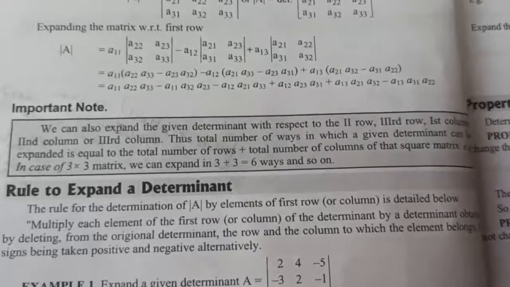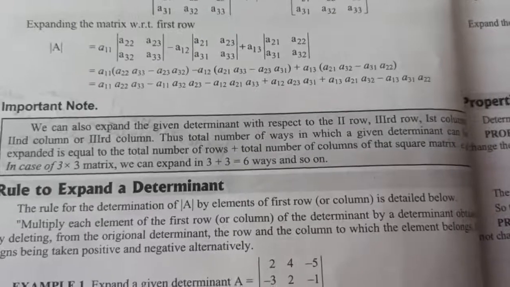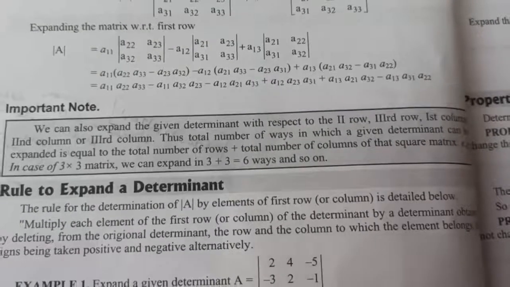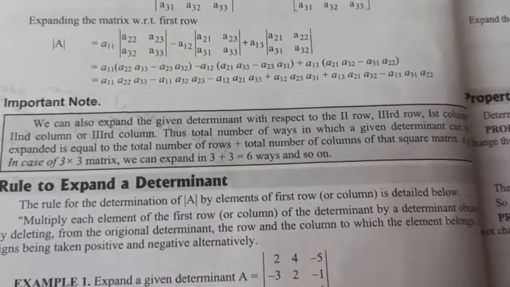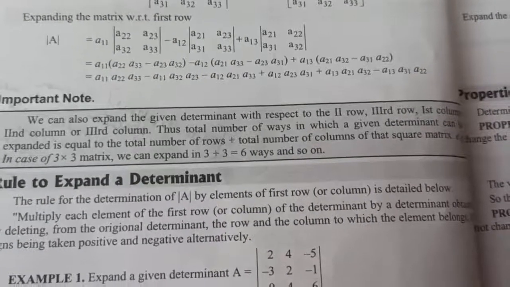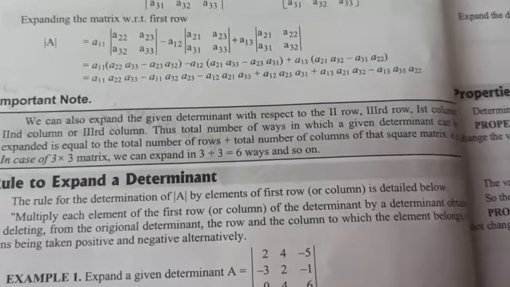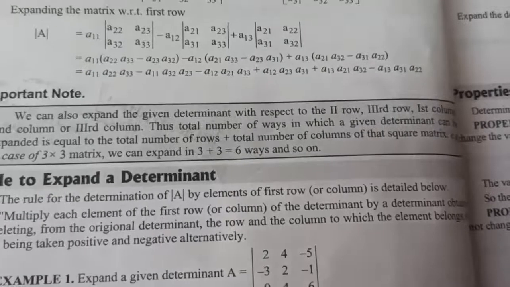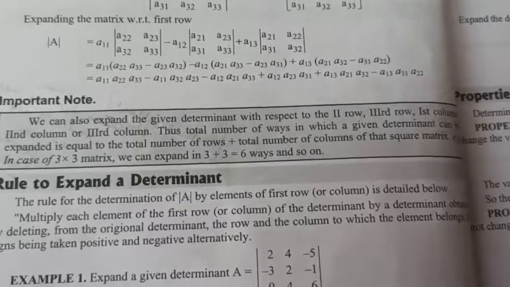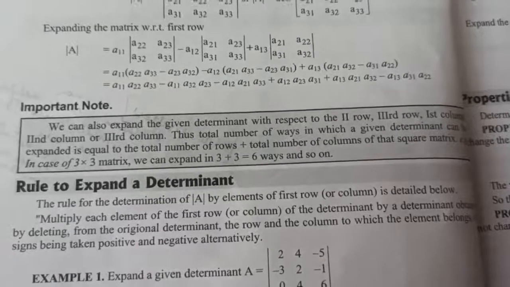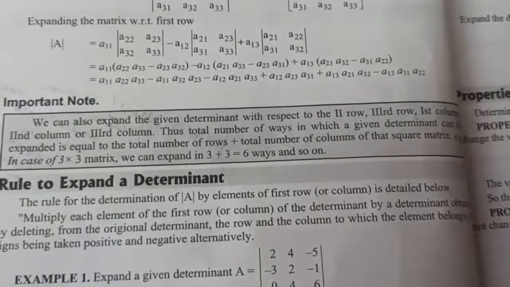As you have seen that we have expanded the matrix with respect to first row. So you should also know that we can calculate determinant with respect to second row, third row, first column, second column, third column. So there are a number of ways to calculate the determinant depending upon the size of the matrix. So if you have a 3 by 3 matrix, it means there are 3 plus 3, 6 ways to calculate the determinant, and you will be surprised to know that with all the rows, all the columns, the value of determinant always comes out to be same.